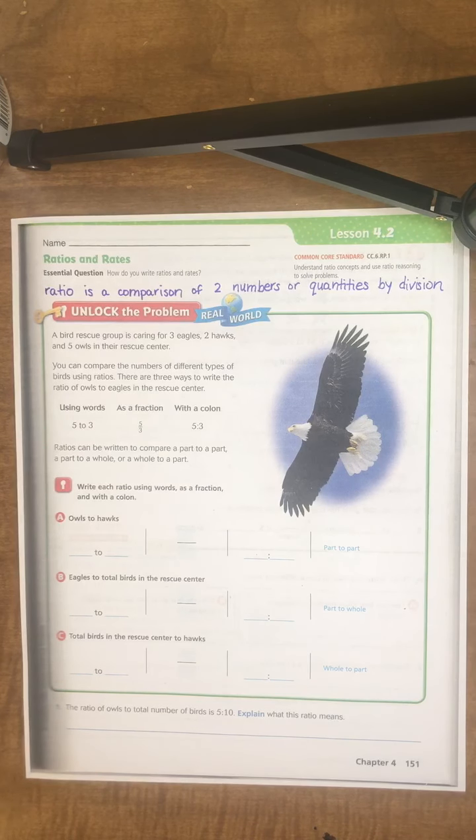Lesson 4.2, Ratios and Rates. So I had you skip 4.1, so I put the vocabulary on the top. Ratio is a comparison of two numbers or quantities by division.